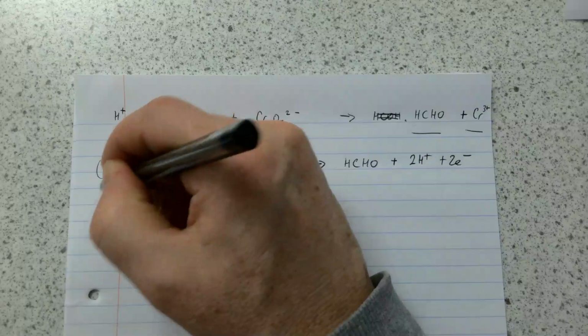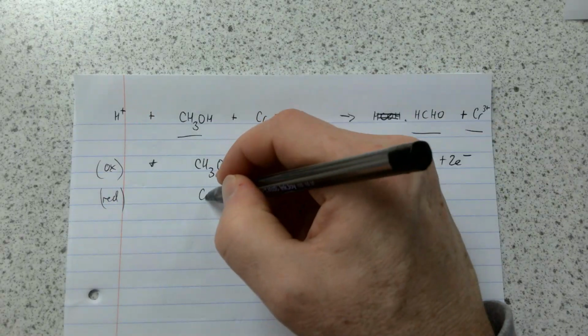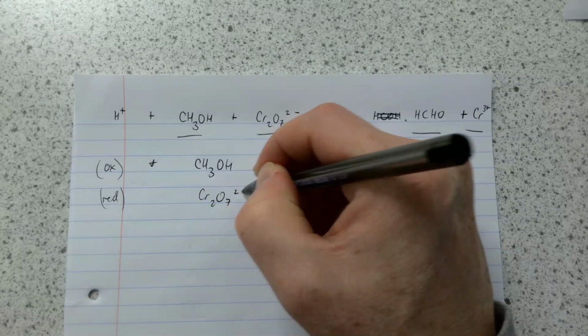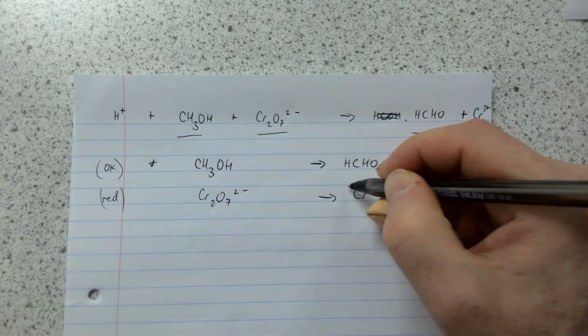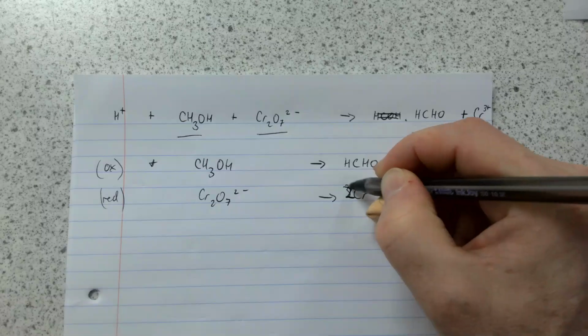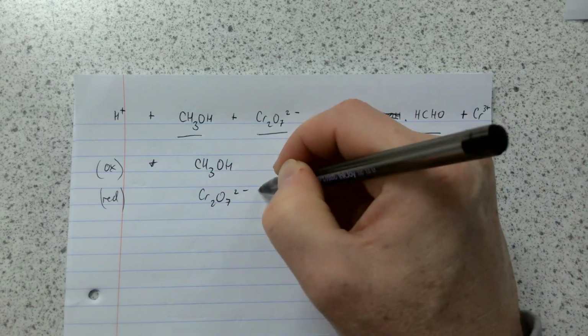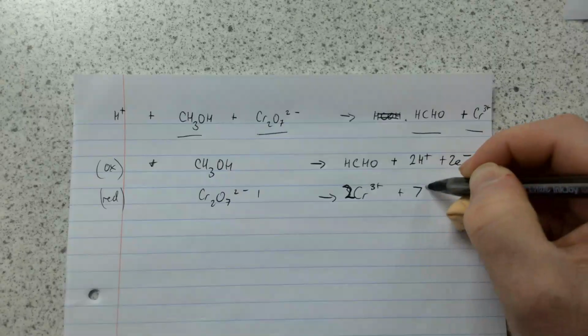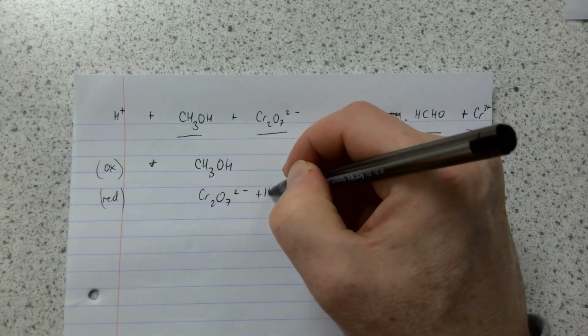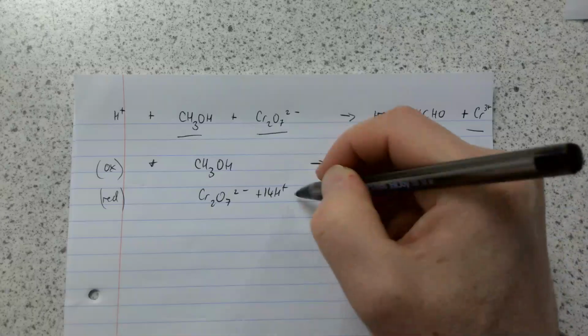And the reduction that we're going to combine it with is the dichromate turning into chromium 3 plus. What we're doing, we've already just balanced this, we know how to do it. So 7 waters, 14 hydrogen ions and 6 electrons.